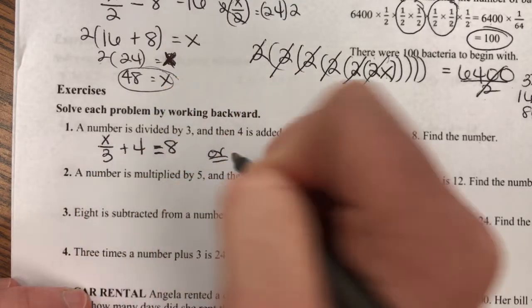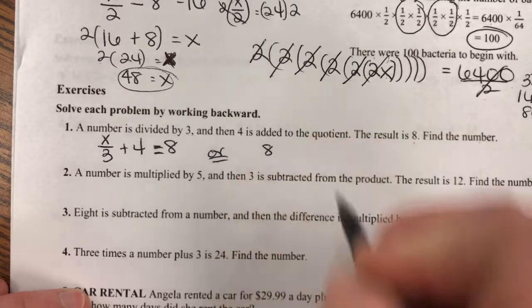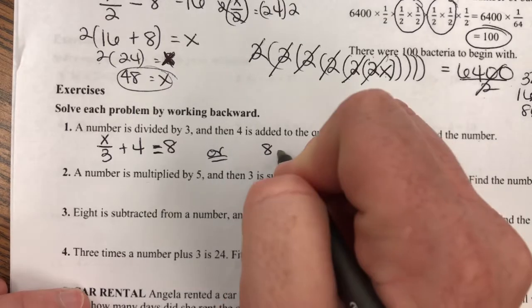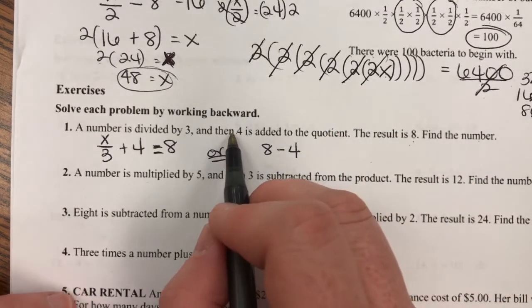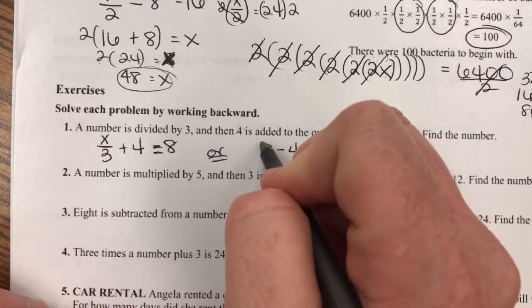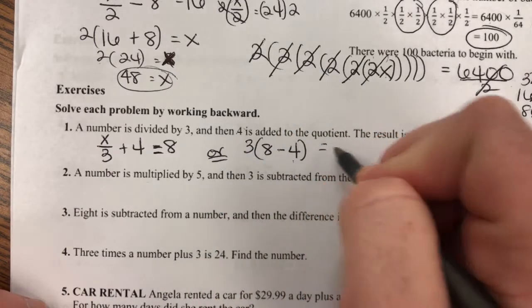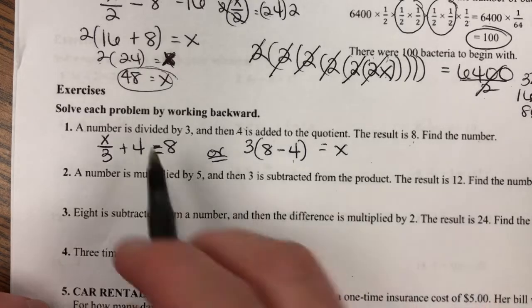The way they're telling us to set it up is to undo everything. So the result is 8, so we start with 8. The last thing they did to the result is add 4, so we're going to subtract 4. We're going to undo everything backwards. Before they added 4 and we subtracted 4, they divided by 3, so we're going to multiply by 3. And that is going to lead us to our original number. So either one we solve should give us the same answer.